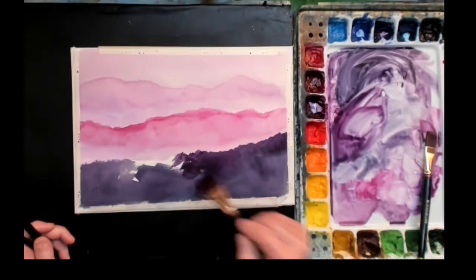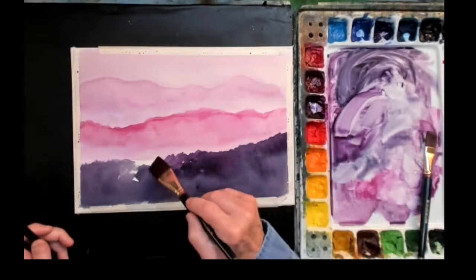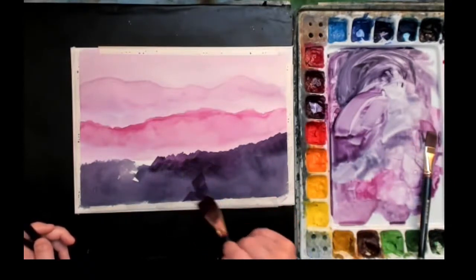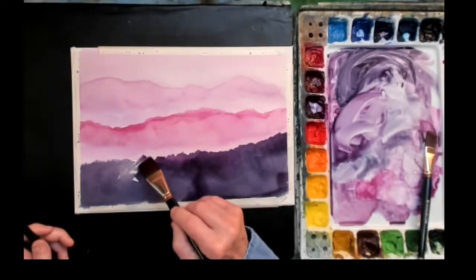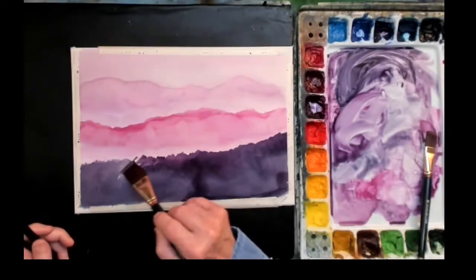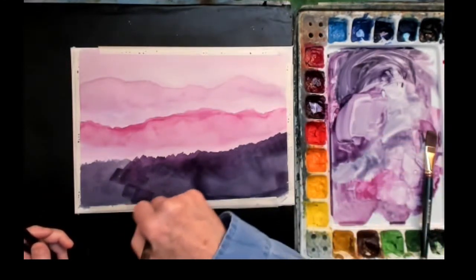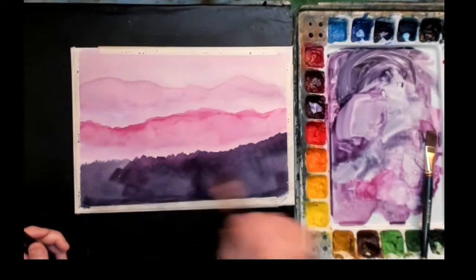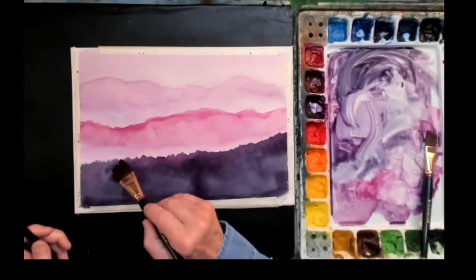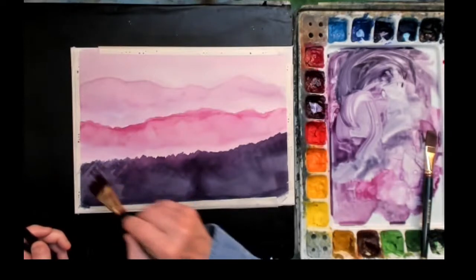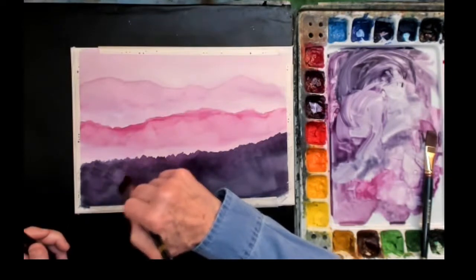So here by adding a little bit of the color back into that dark mix, I'm able to capture the real color of the blue of the violet color, the dark violet. Okay, I think that the foreground now is just about the way I want it. I want it nice and dark.